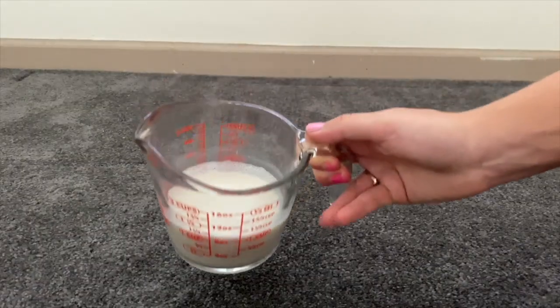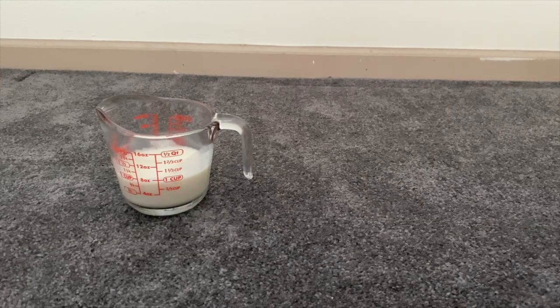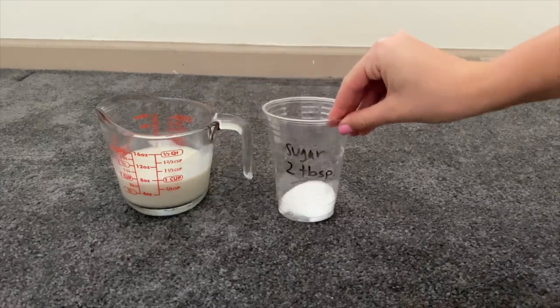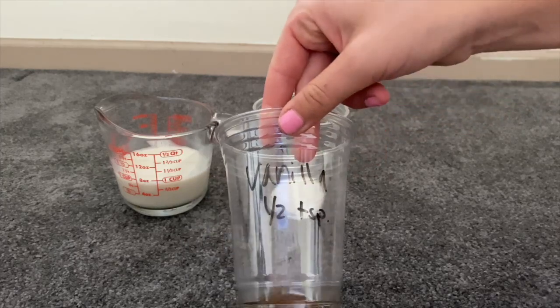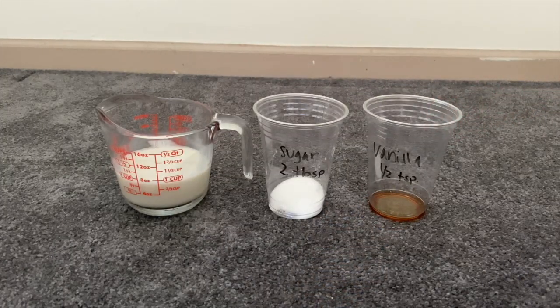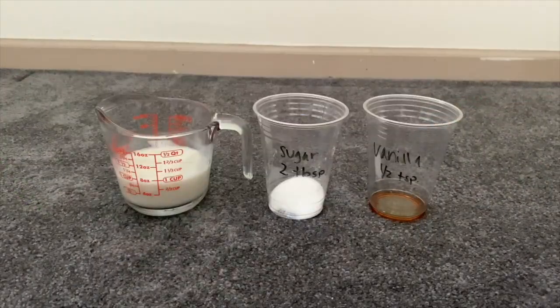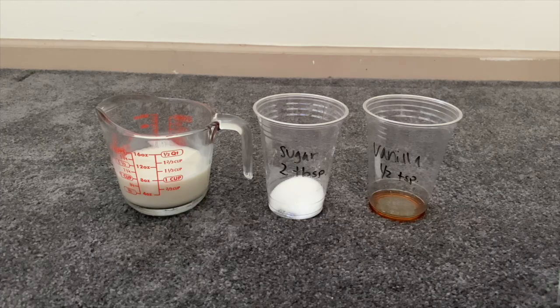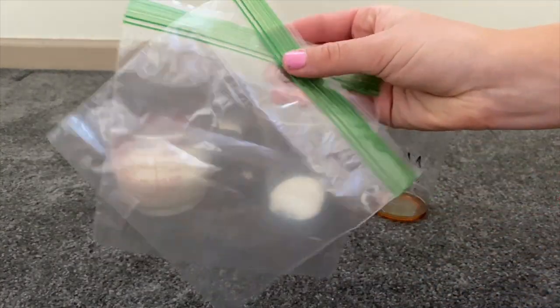So once you have your students situated into groups, I would start by passing out the supplies needed to make the edible cloud. What you'll need is your cup of half and half or non-dairy, your 2 tablespoons of sugar, your half teaspoon of vanilla, and I'm using 2 plastic sandwich baggies. I'll also end up using an extra plastic cup for this.